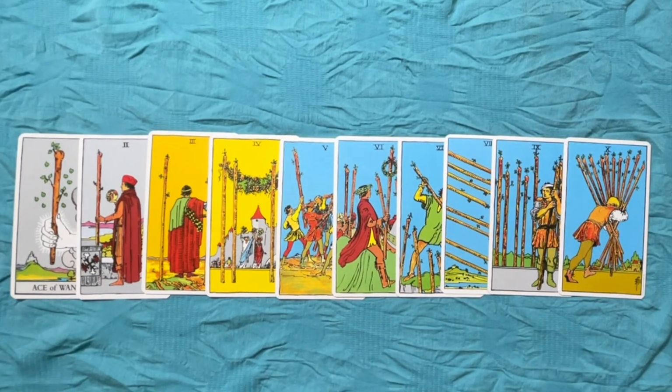I do hope you've enjoyed the wands. We're going to do this for each one of the arcanas. So then after this one, of course, will be cups, and we'll keep moving through. So do stick with me.